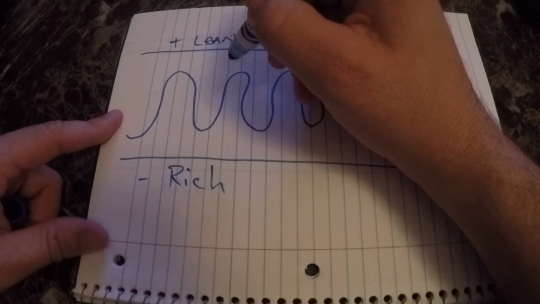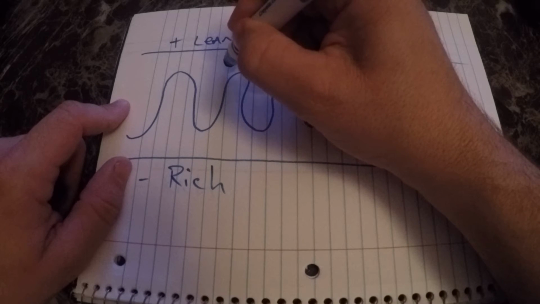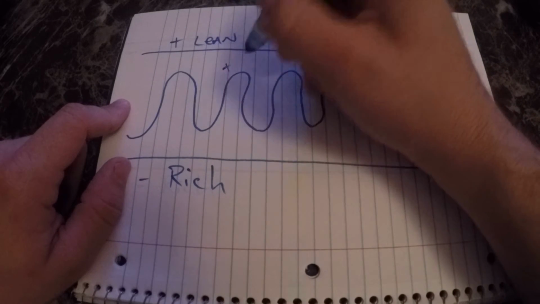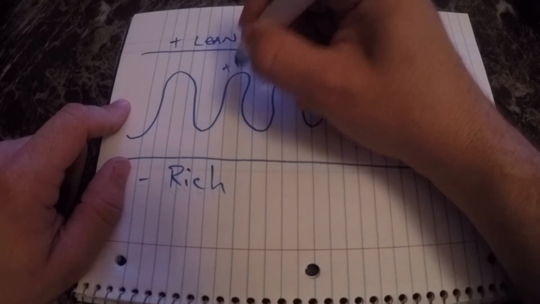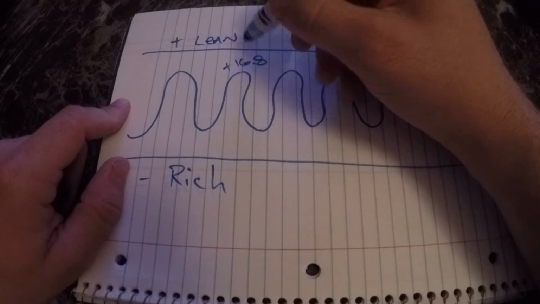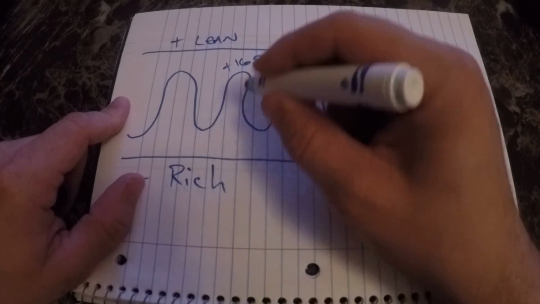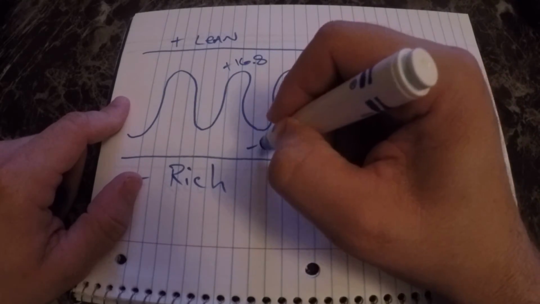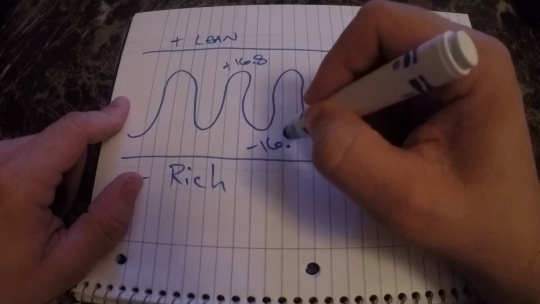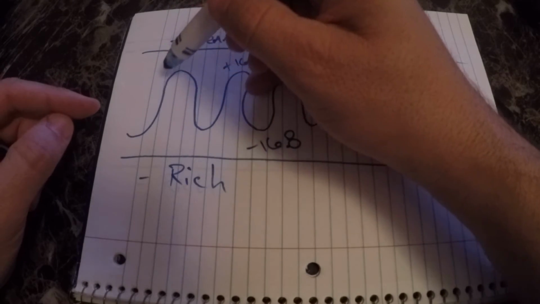Basically, what it's going to be looking at is for a 14.7 AFR, but it's going to be going positive. It's going lean, and we'll say positive 16.8. And we'll just think of this as the short-term fuel trim. Okay. So that's lean. It's coming back down. We've got a negative 16.8, which is rich.